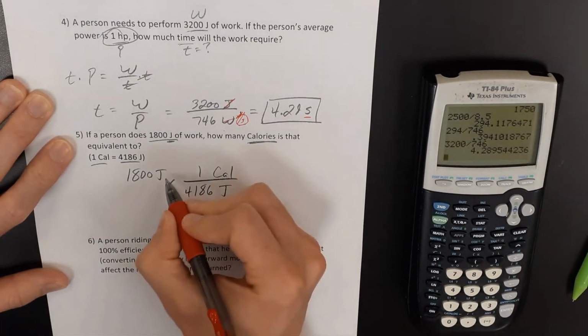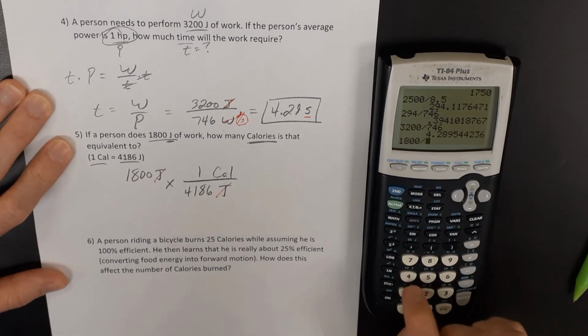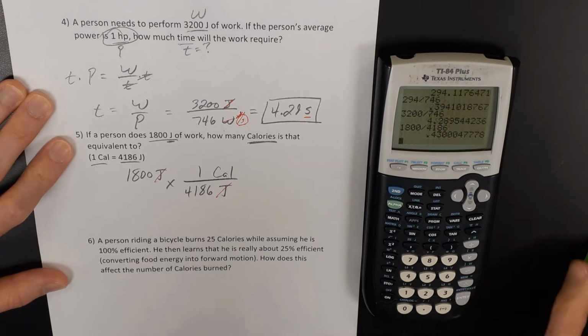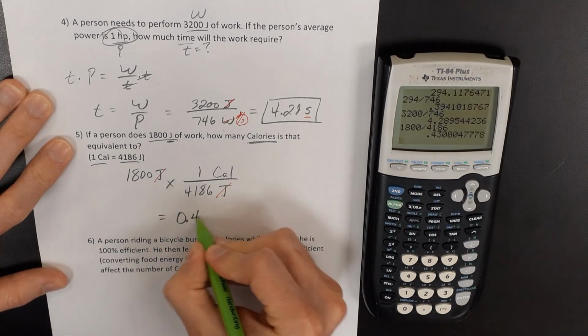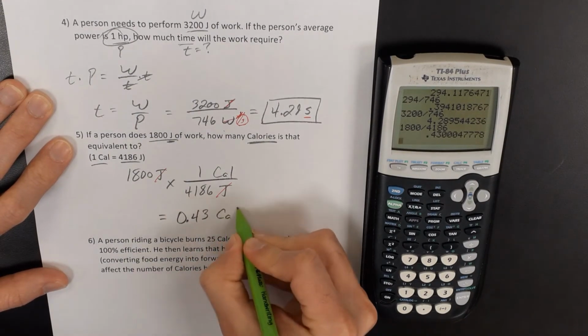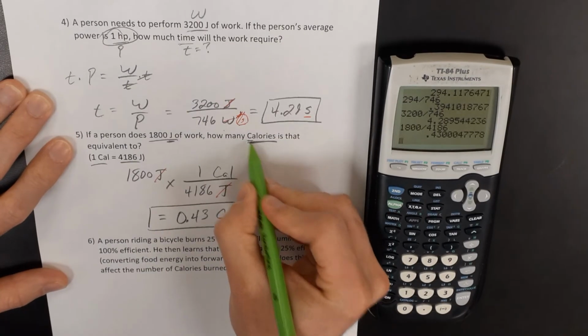And so joules, we're going to divide, and those are going to cancel out. 1,800 divided by 4,186 tells me that this is equal to 0.43 calories. Important to notice right here, this calorie has a capital C.